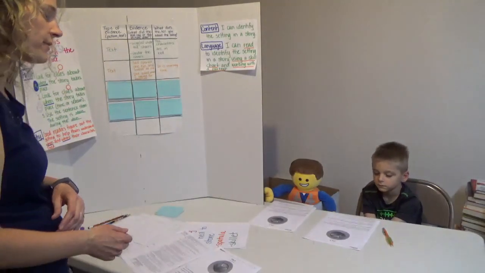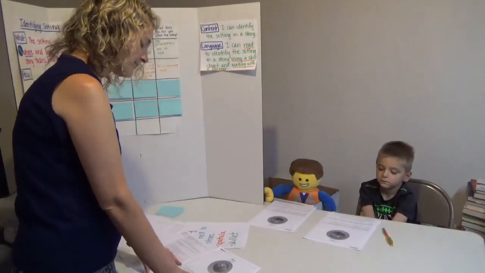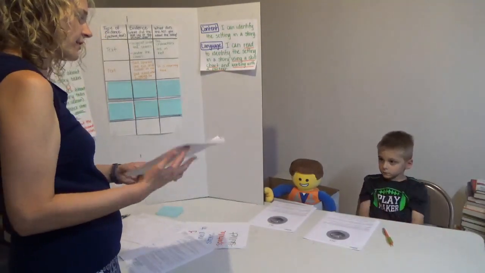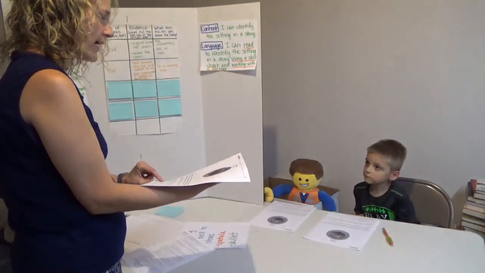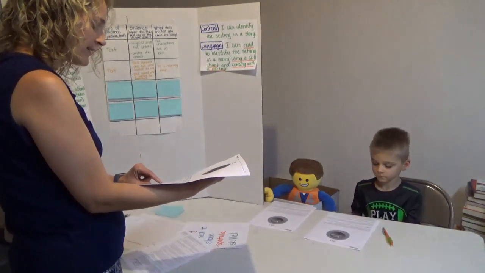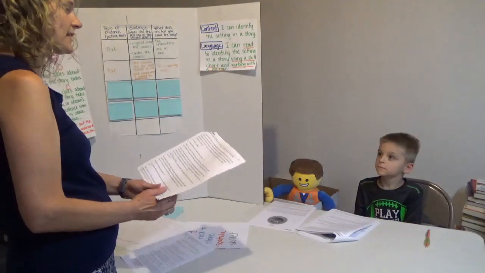So this time what we're going to do is we're going to read together. Okay, so this is called choral reading. So we'll all read together. So we're going to start at "I want pancakes." Do you see that right at the bottom? Okay, ready? All right, let's stop right there.